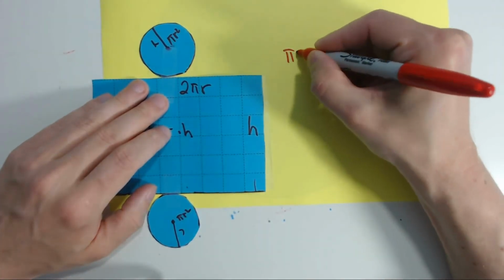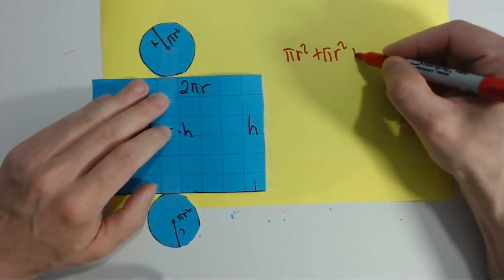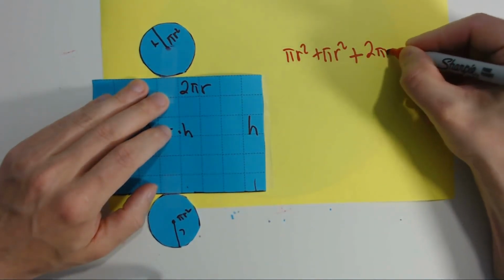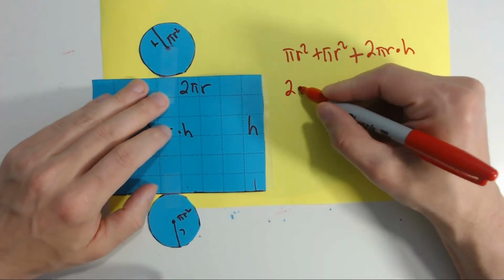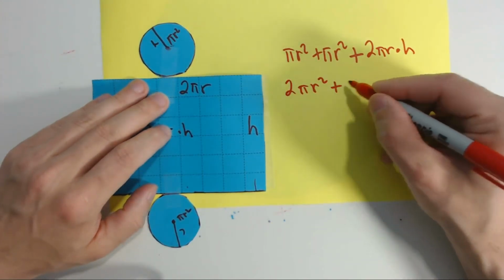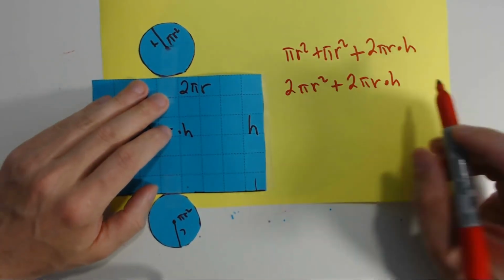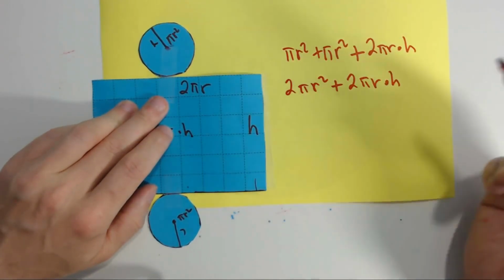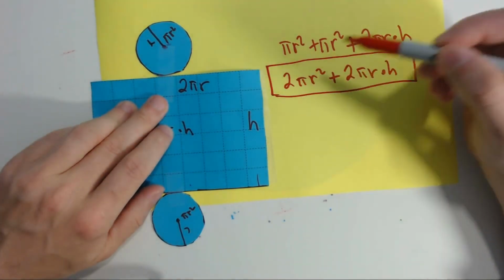So I'm going to say here pi r squared plus pi r squared, top and bottom circles, plus the area of the rectangle. So that's 2 pi r times h, and usually this is simply written as 2 pi r squared. The 2 simply tells us there are 2 circles. That's all it means, nothing else. And then 2 pi r times h, and that's it. Remember that this here represents this dimension of the rectangle. The h is the height, and that's the reason for this particular formula when you deal with cylinders.